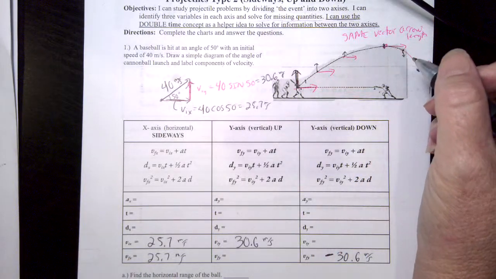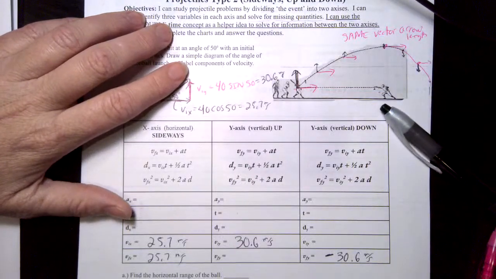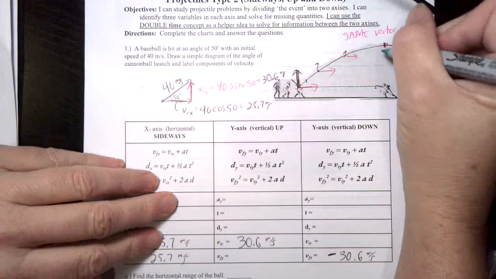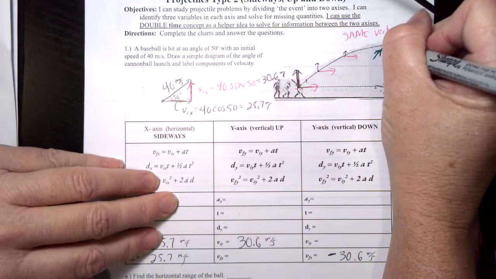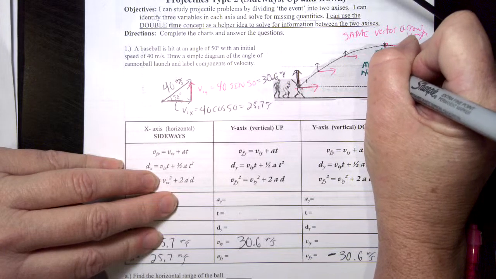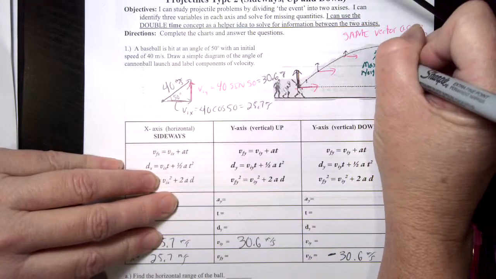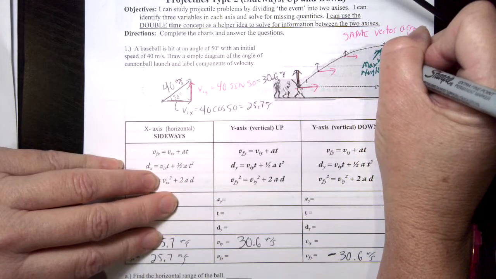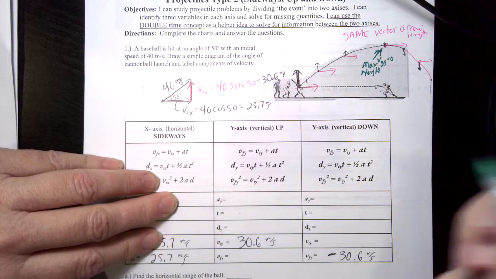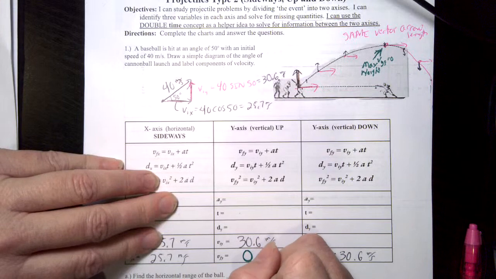And at the max height point, the velocity in the y-axis final will be 0. So put a big goose egg there.